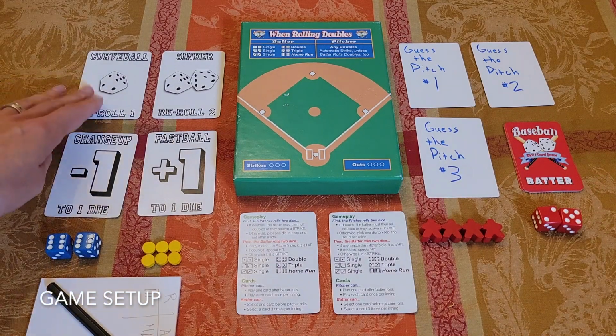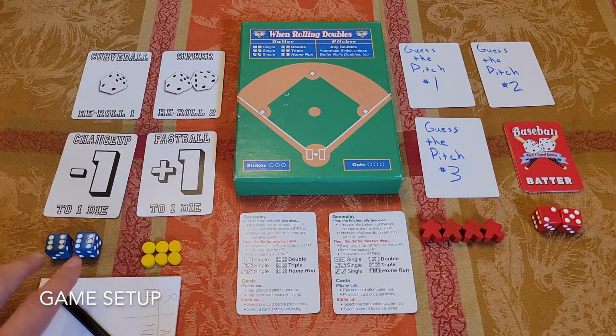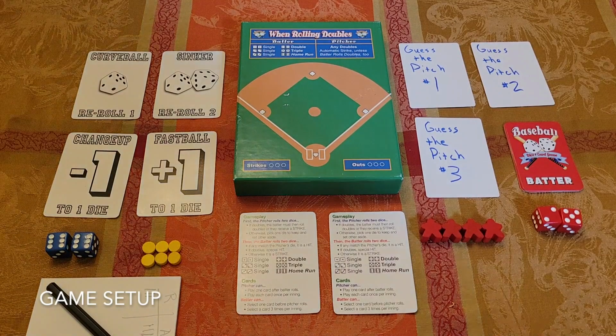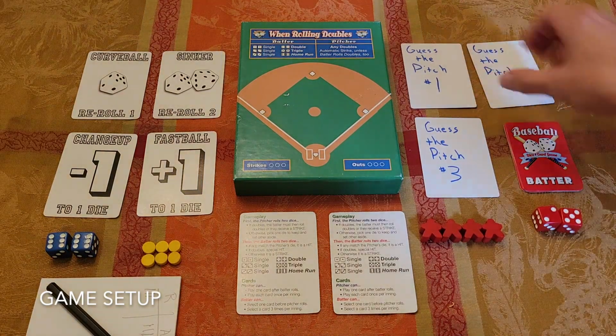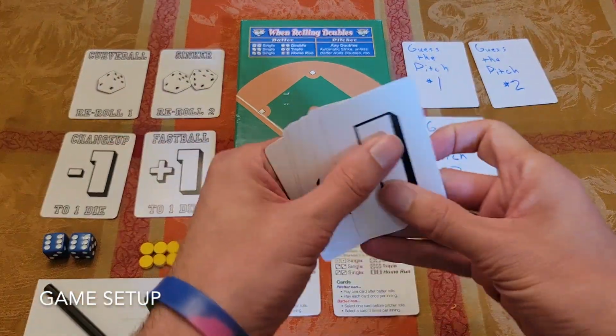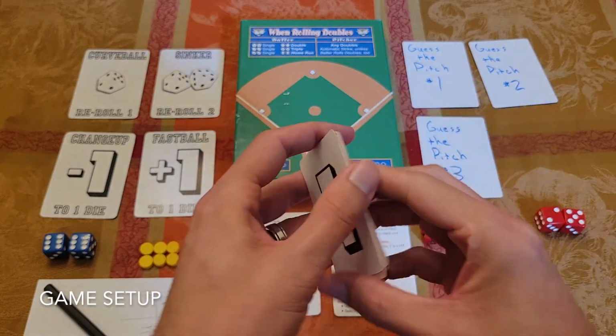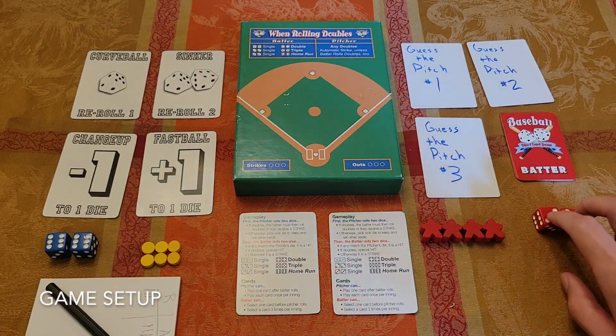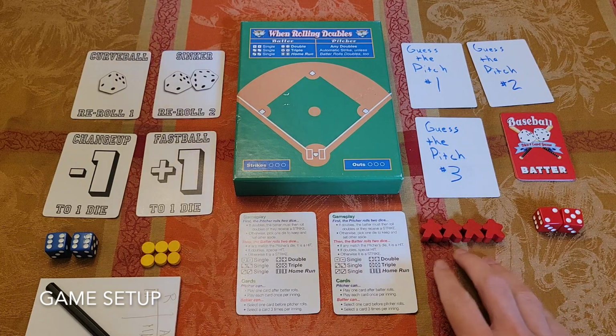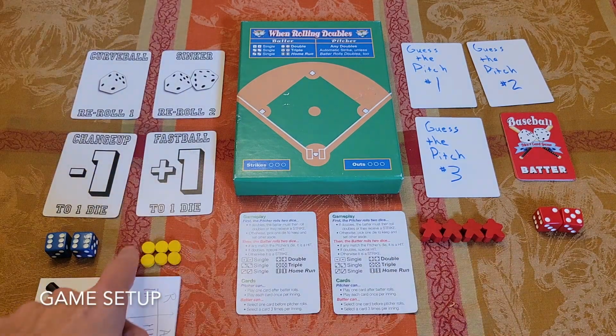On the pitcher side, we have the 4 pitcher cards and the pitcher dice. On the batter side, we have the 3 guess the pitch cards, as well as our numbered cards for when we're guessing the pitch. We also have 2 batter dice. We've got our 4 runners, and we've got 6 strike and out trackers.